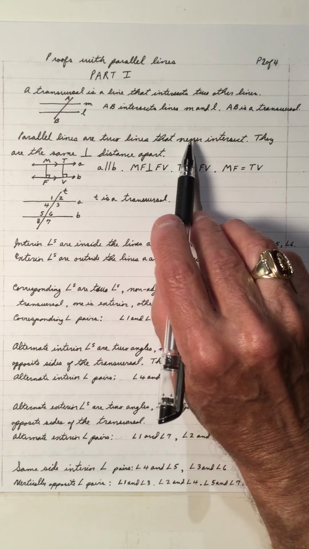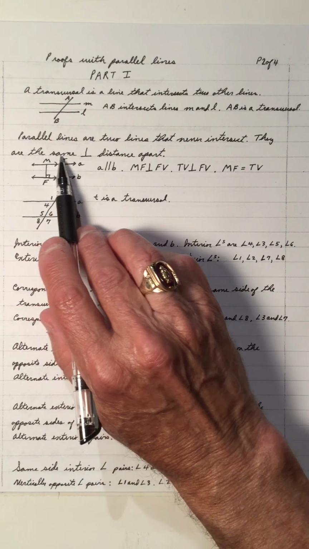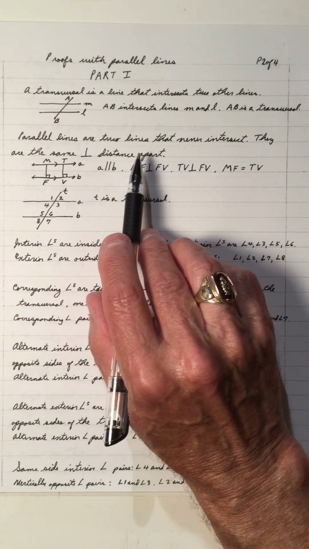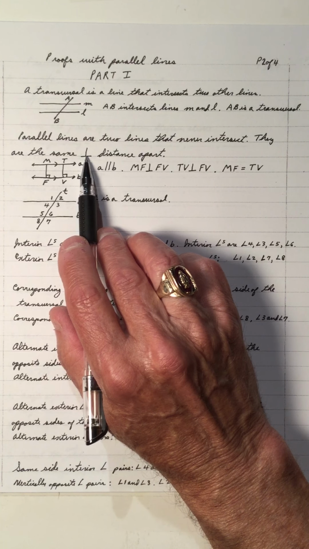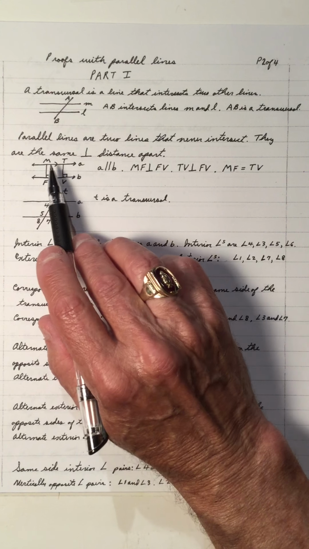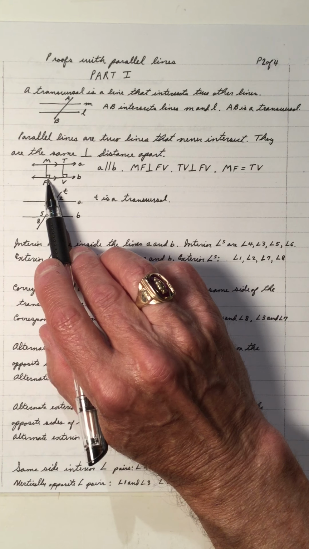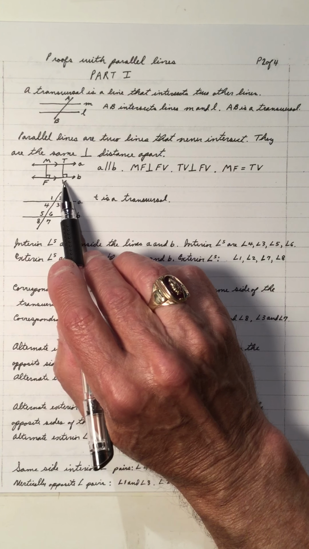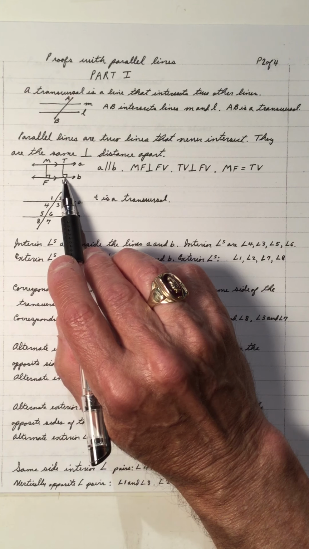Parallel lines are two lines that never intersect. They are the same distance, perpendicular distance, apart. So when we say the same distance apart, we mean the perpendicular distance. So here are two lines, A and B. MF is perpendicular to B. TV is perpendicular to B.